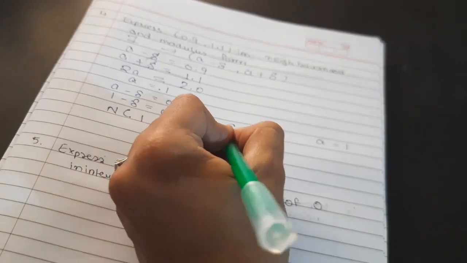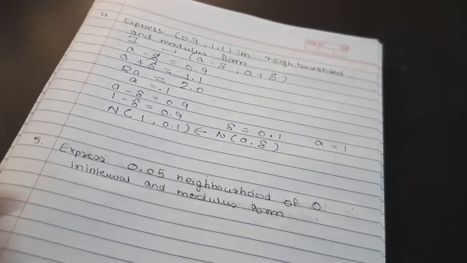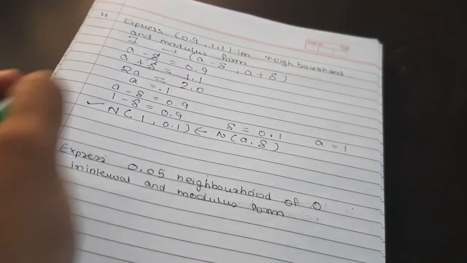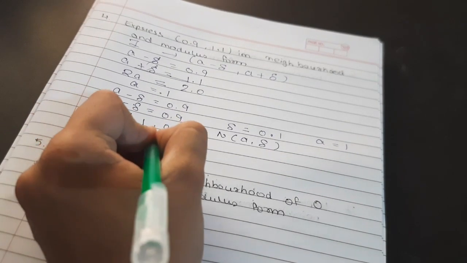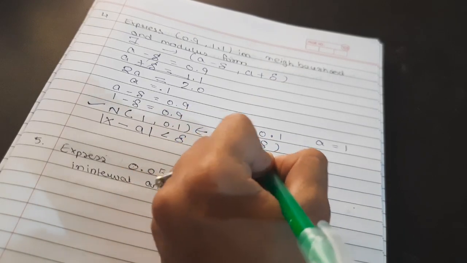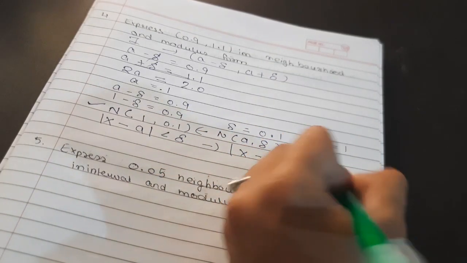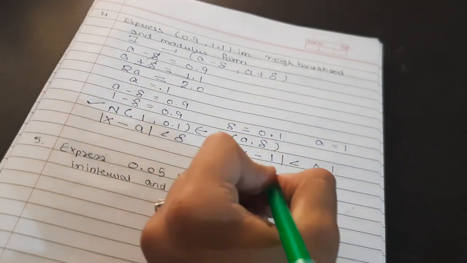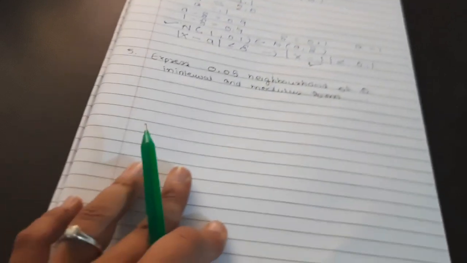How? So N(a, delta), same. So this is my answer for neighborhood. And for modulus, can I write |x minus a| less than delta? So can I write for that |x minus 1| less than 0.1? So this is my answer for modulus, and this is my answer for neighborhood.